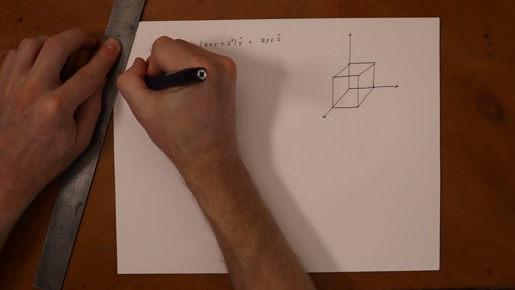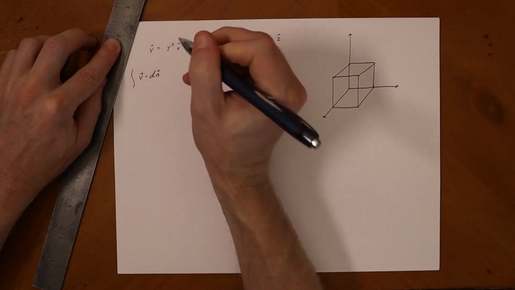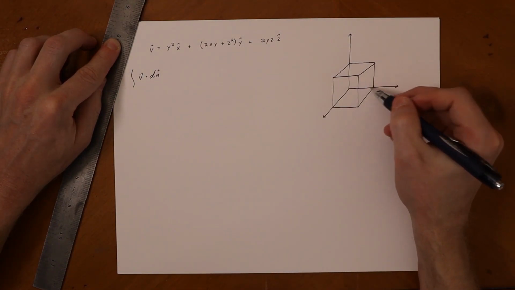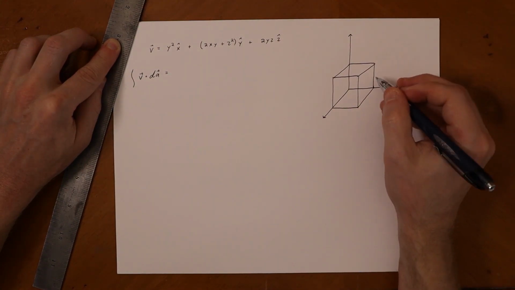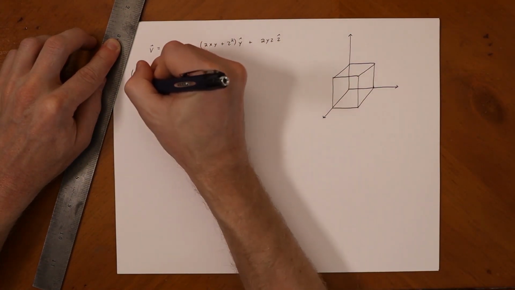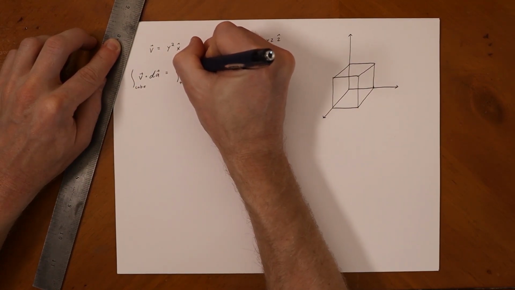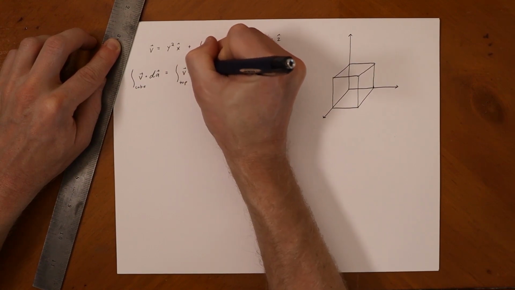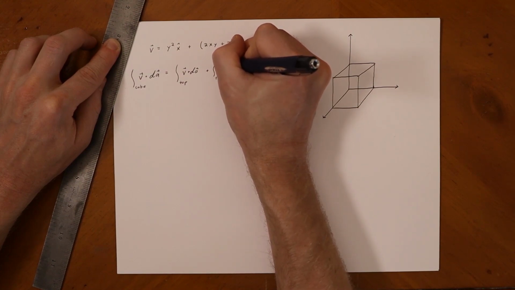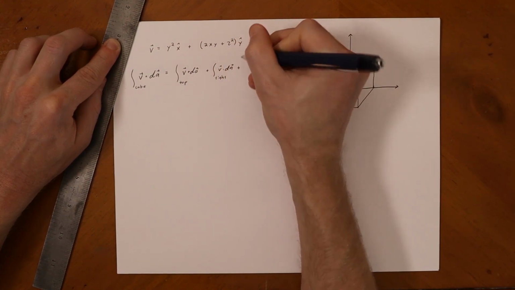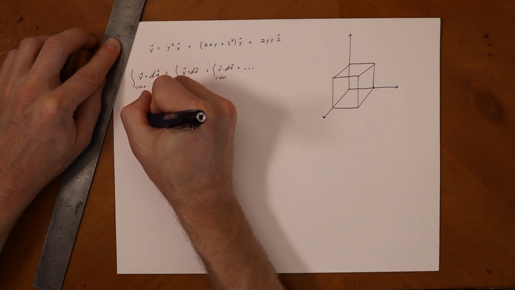Now, we have to make sense of this expression integral v dot dA. Whenever your surface has edges in it, it's going to be useful to divide it up into subsurfaces. So this cube has 6 faces. So the integral over the cube can be written as the integral over the top of v dot dA plus the integral over the right side of v dot dA plus the other 4 faces. Let's start with the top.